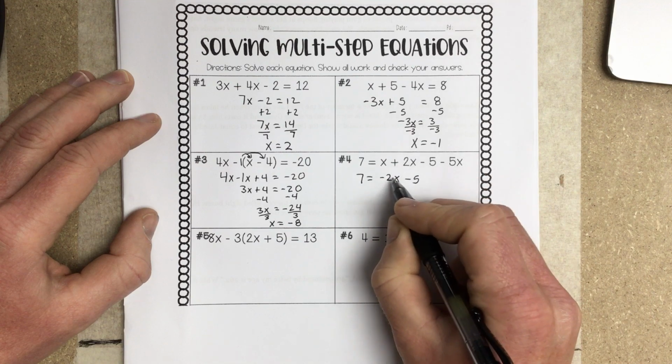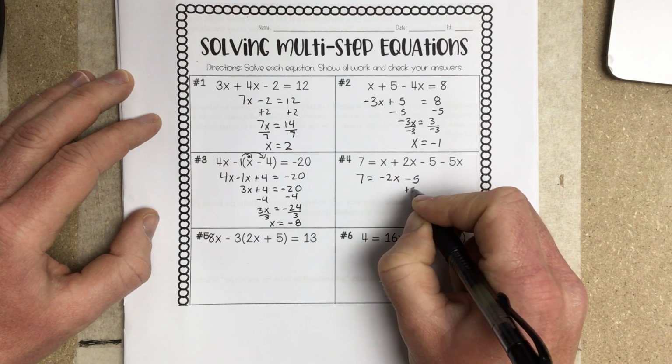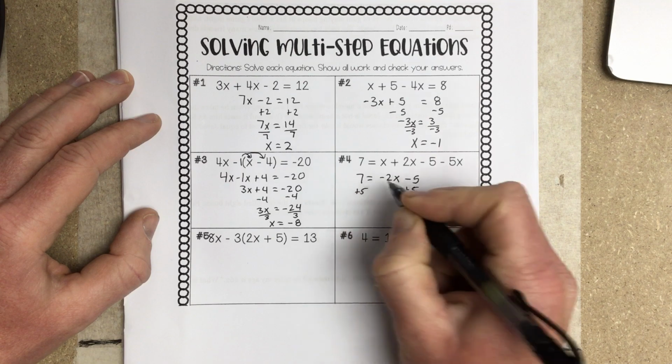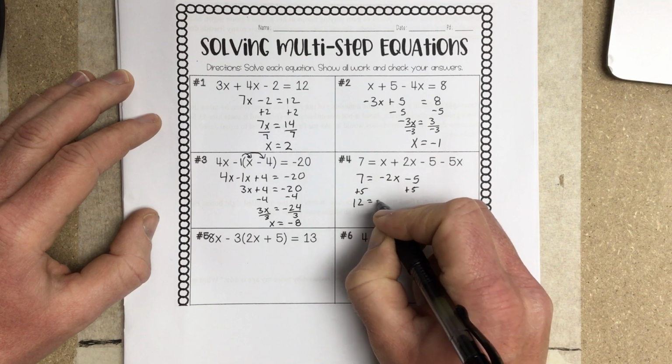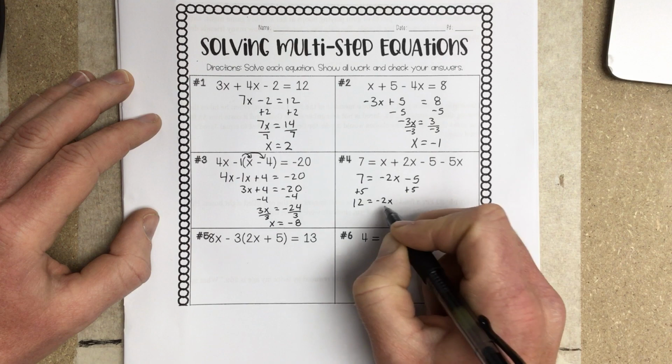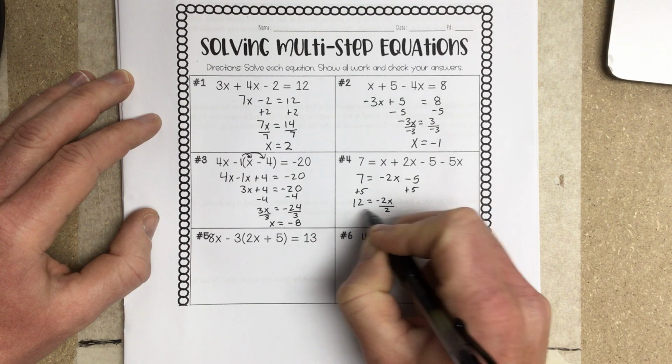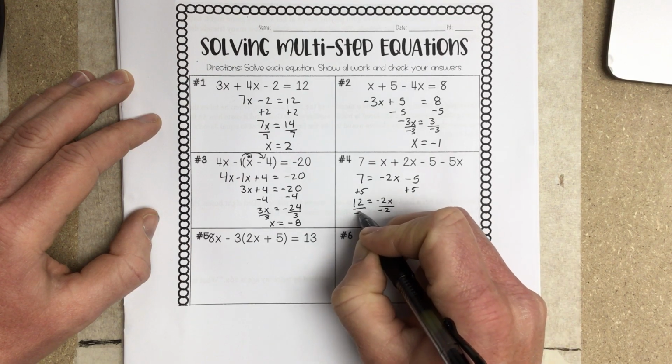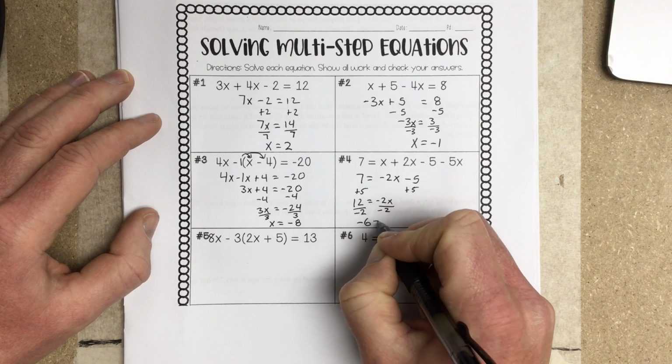We're going to isolate this variable on the right side, so we're going to add 5 to each side. We get 12 is equal to negative 2x. And then we'll divide by 2 on each side, or negative 2 on each side. And we get negative 6 is equal to x.